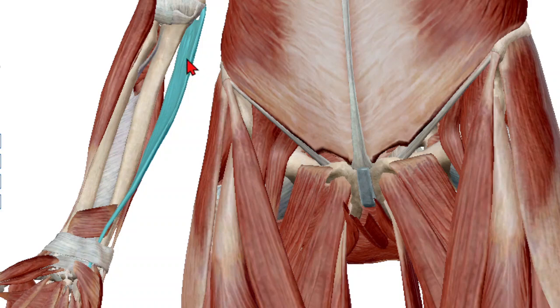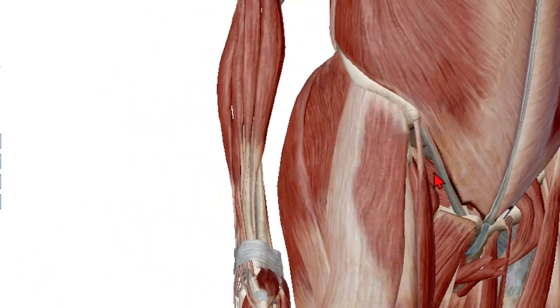Flexor carpi radialis is present here, but it is to the radial side. Okay. Now another is the pronator quadratus. There is the pronator quadratus. So to all these muscles, only the median nerve supplies them.